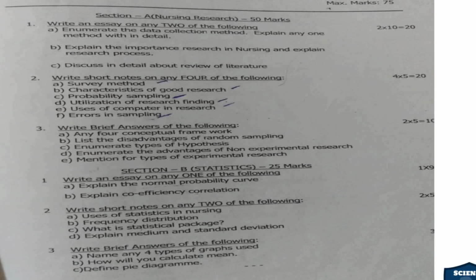Next, section B, statistics. Essay question 1A, explain normal probability curve. 1B, explain coefficient of correlation. Second question, write short notes, uses of statistics in nursing. Second B, frequency distribution. Second C, what is statistical package.